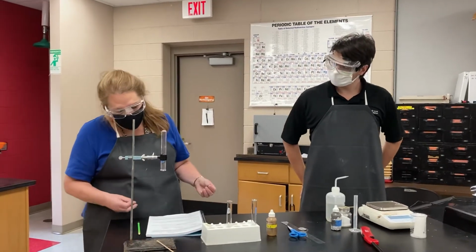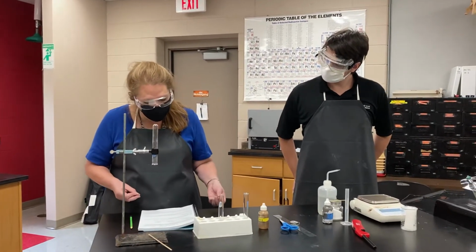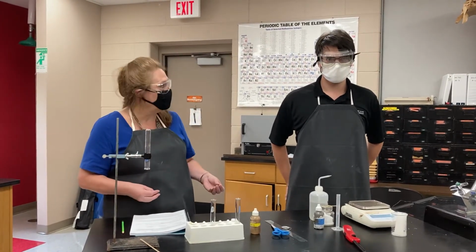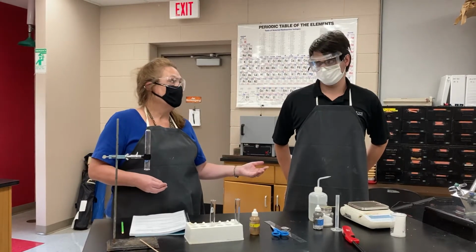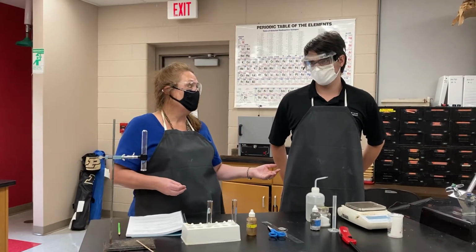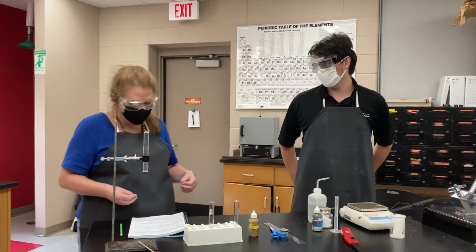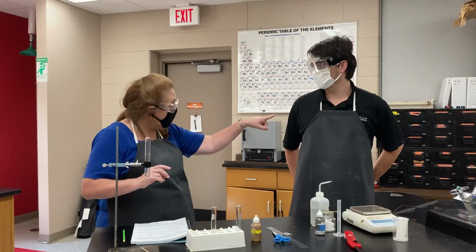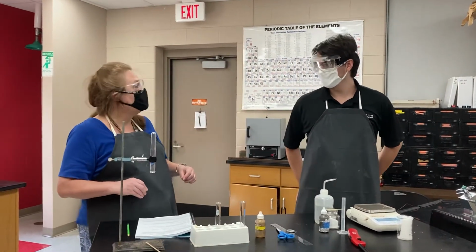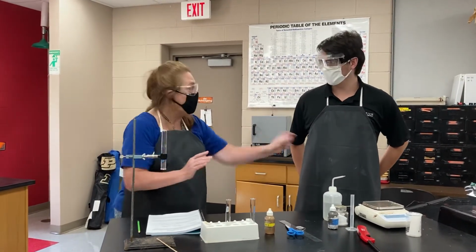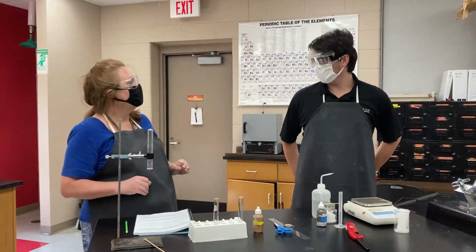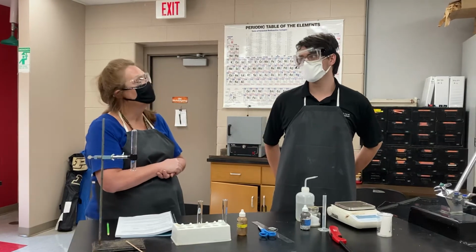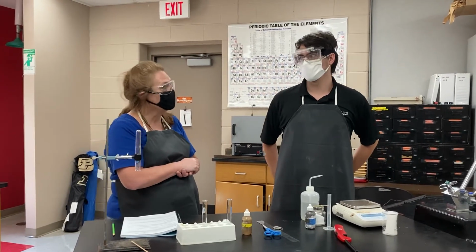A chemical change results in the formation of one or more new substances. Signs of chemical changes include the formation of a new solid called a precipitate. Formation of a gas, a bubble. Change in temperature. Is that if it gets hot or cold? Well, what do you think? If it's a change in temperature, I would think it'd probably be either. You are correct.